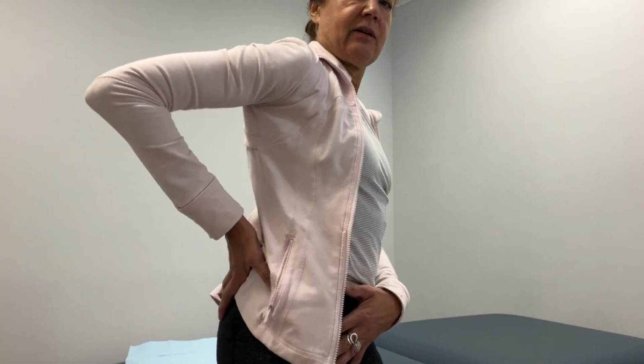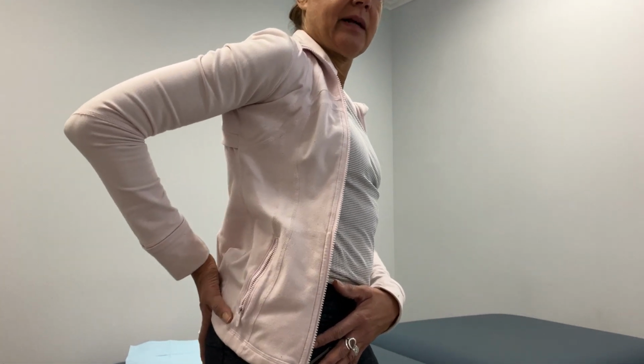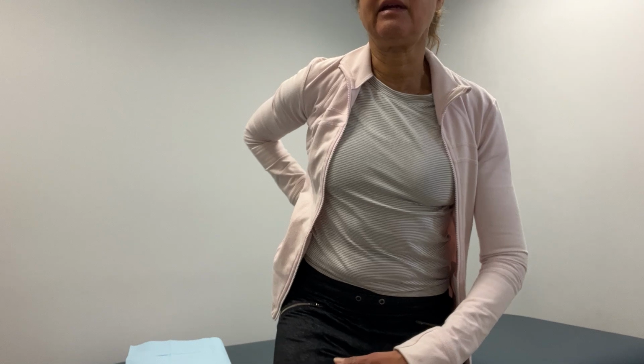The back can affect the entire leg. But typically, pain back in here, upper back, buttock, is typically related to the low back, and then the groin is typically related to the hip joint itself.